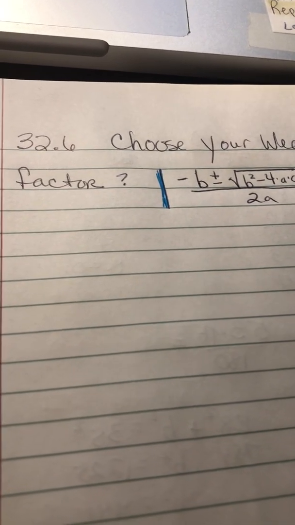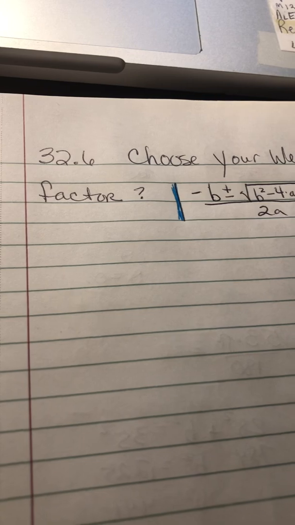Okay, this one is on 32.6. We have a number of story problems in this section. They all have different scenarios. And with each one, you're going to want to choose your weapon.